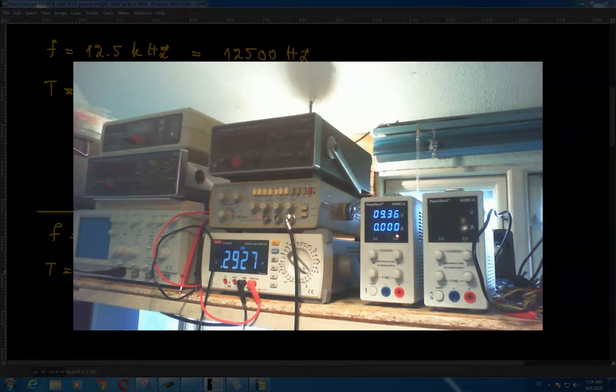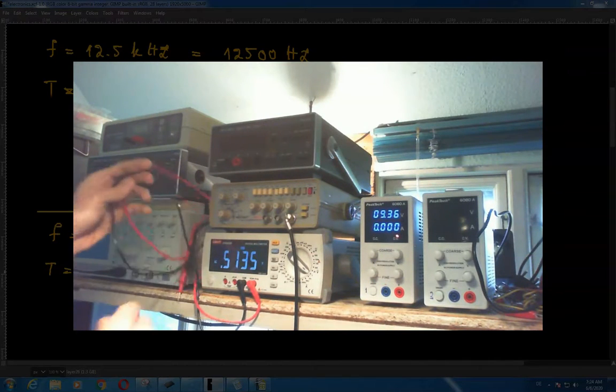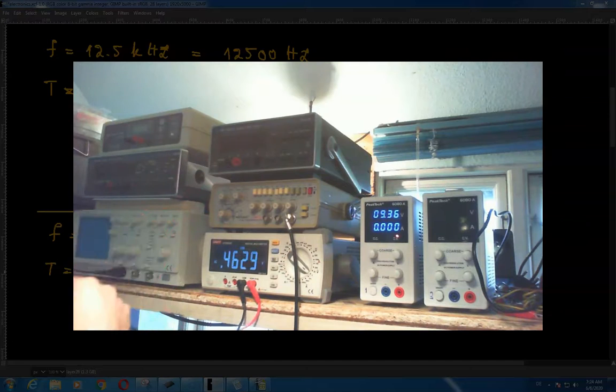And of course you can measure the voltage over here using a DMM, a digital multimeter.